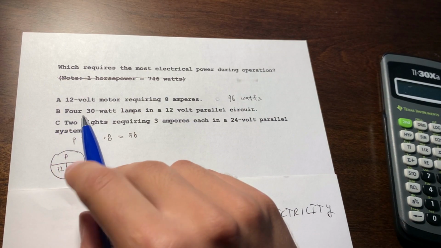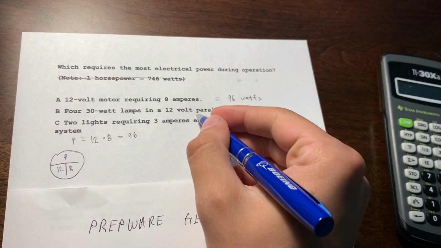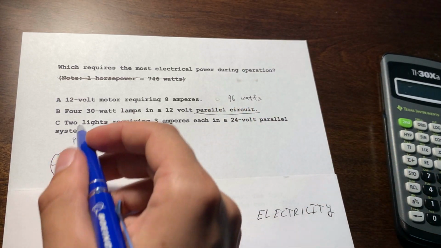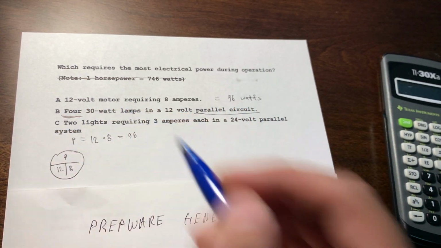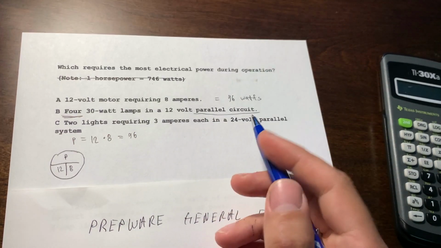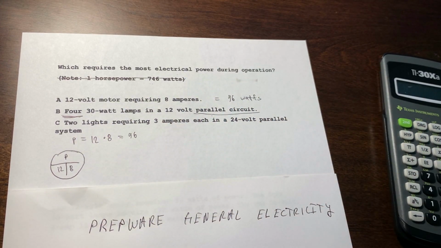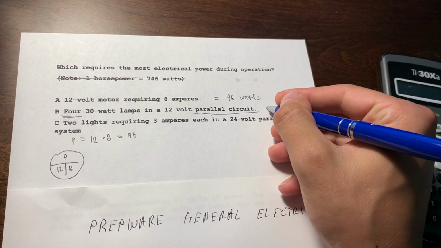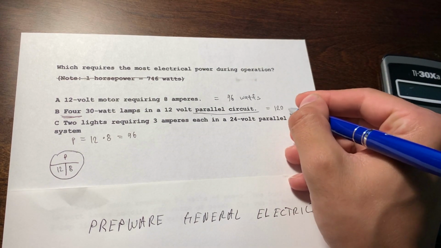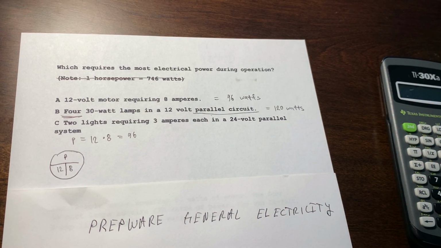Okay, answer B, 4 30-watt lamps in a 12-volt parallel circuit. Note, it says parallel, and note, it says 4. So it already gives us the watts that each lamp is using, and since it's in a parallel circuit, we just add up 30 4 times, or you just multiply 30 times 4, which would give you 120 watts.